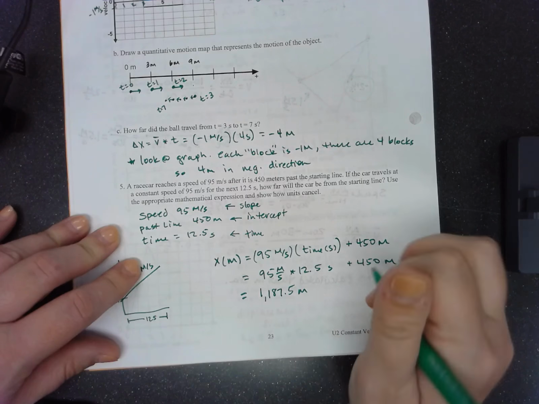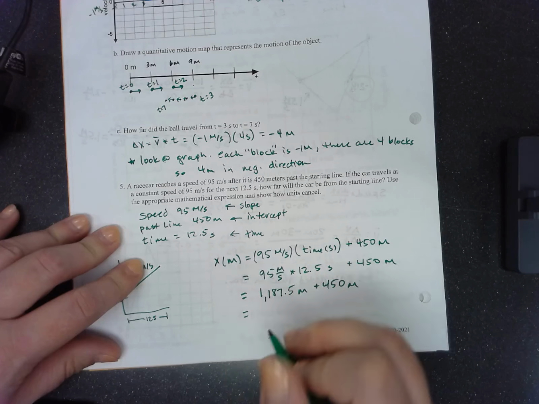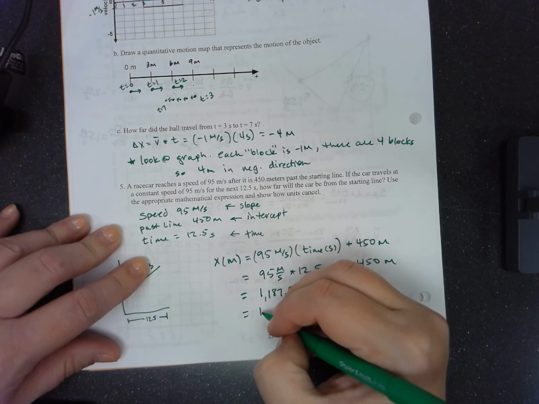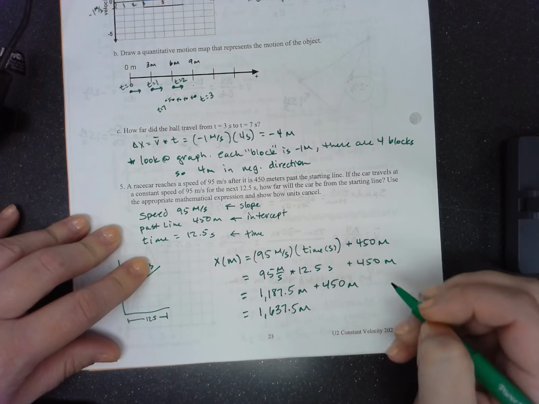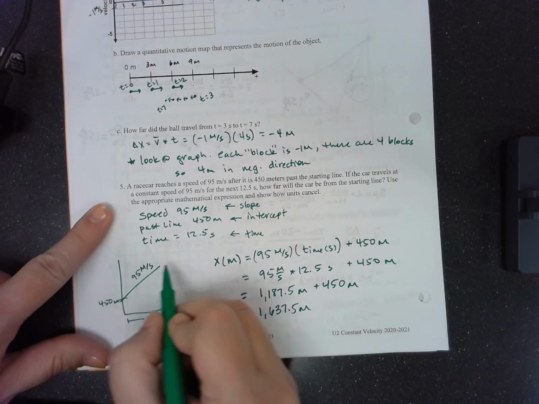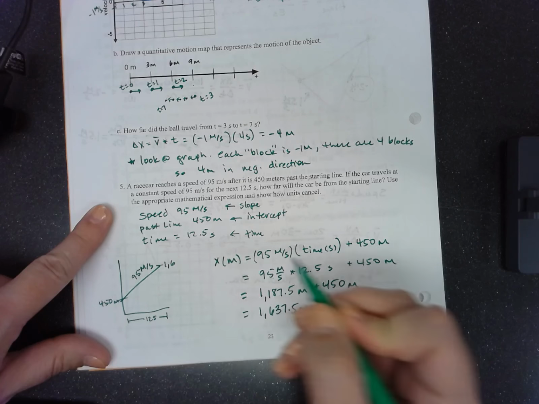Don't be afraid to hang on to all your numbers until you're done with your math. I'm going to add 450 to that. So we get a total of 1,637.5 meters. So that's how far the car is from the starting line by the time we get to the end of that 12.5 seconds.